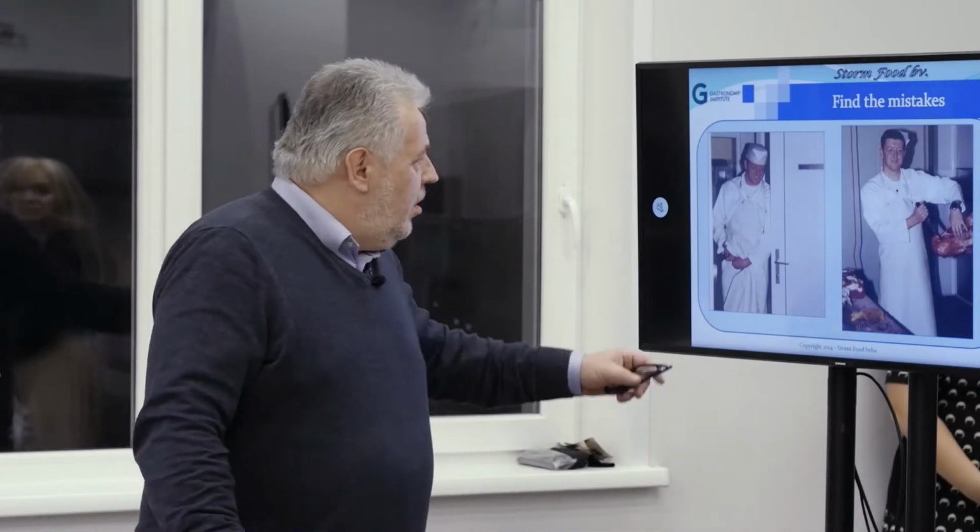Is he exiting the restroom? Yes. Restroom. I'm just translating. Yeah, but what's the problem? He's wearing his own clothes. Yes. Personal clothes. Good.